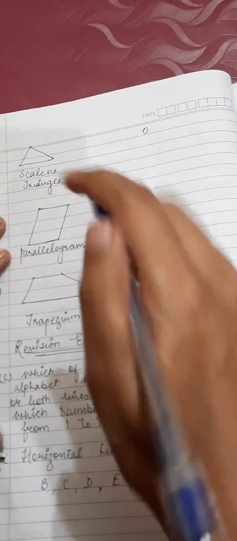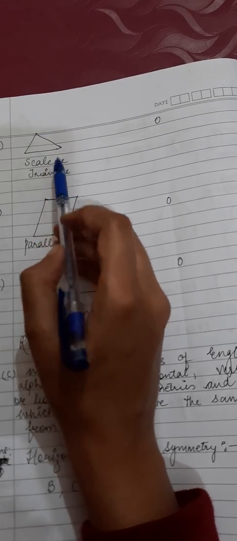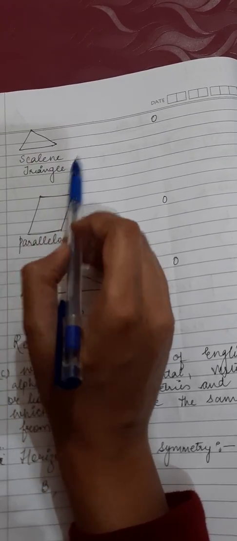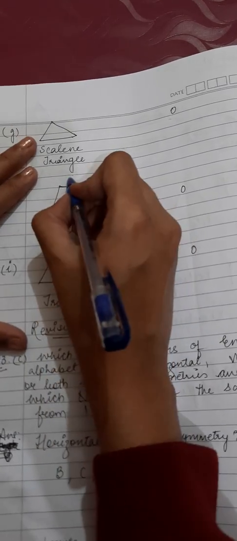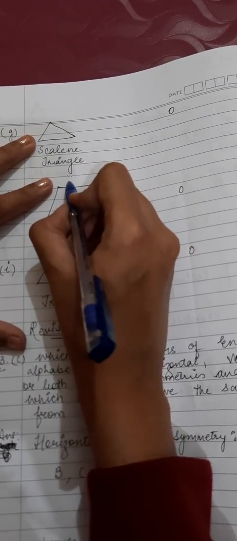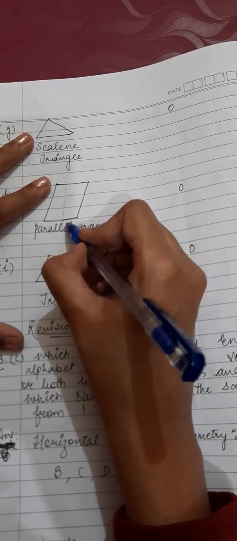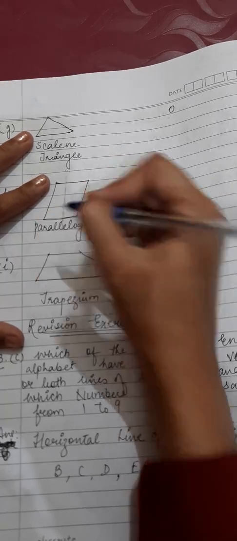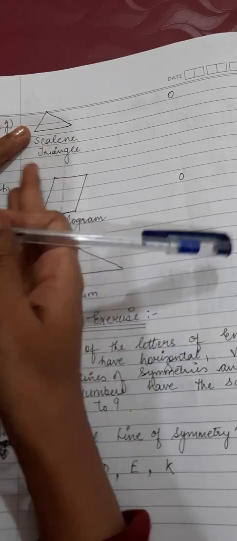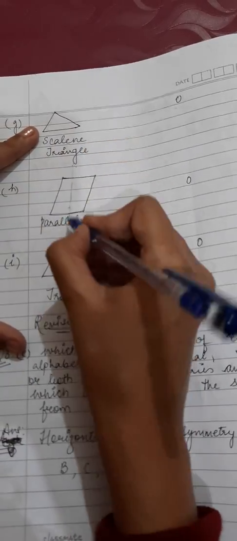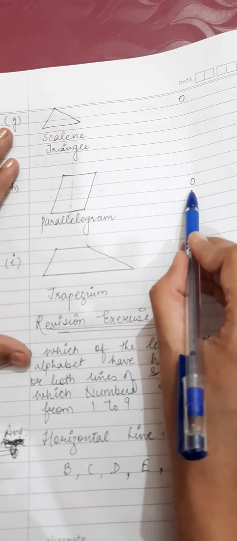Next is the scalene triangle. A scalene triangle is one in which no side is equal, and when no side is equal, that means no line of symmetry is there. Similarly, a parallelogram. If I talk about the parallelogram, I draw a line like this. A parallelogram means one in which opposite sides are equal. Okay, so I draw a vertical line like this, but it is clearly visible that they both are not overlapping with each other. Like this also, and with the help of a horizontal line also, it is not overlapping. So 0 lines of symmetry.